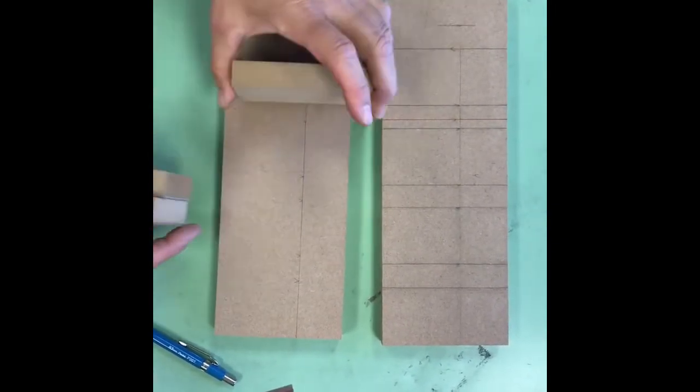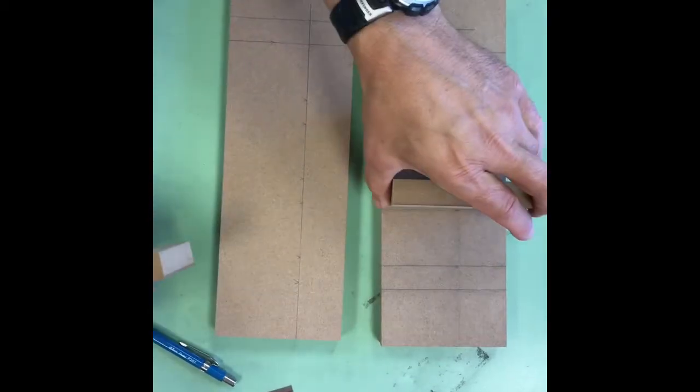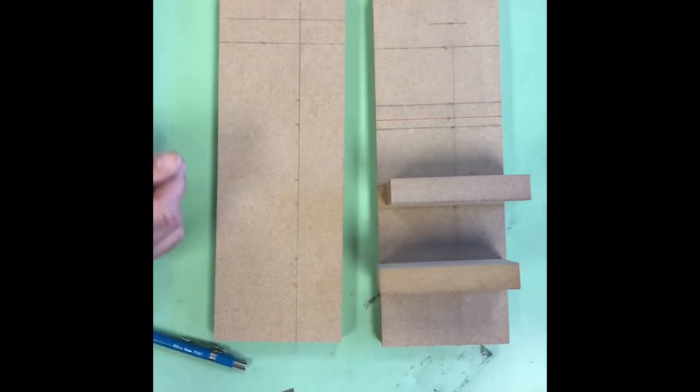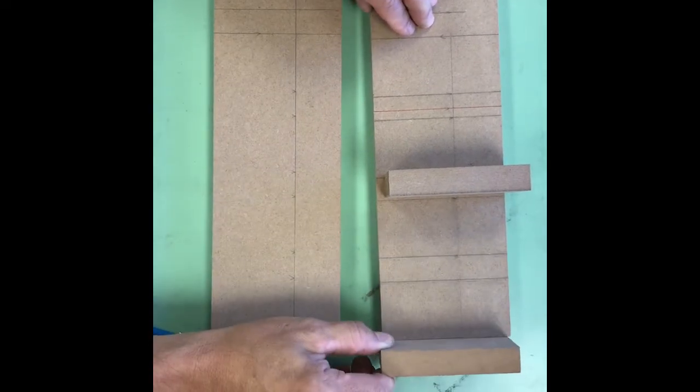Again, know that we have shelves. So the confusing part is, where do you start with that dividers? Well, we have to take that into account by moving the starting point, the thickness of the shelf, because the last shelf would essentially be here.